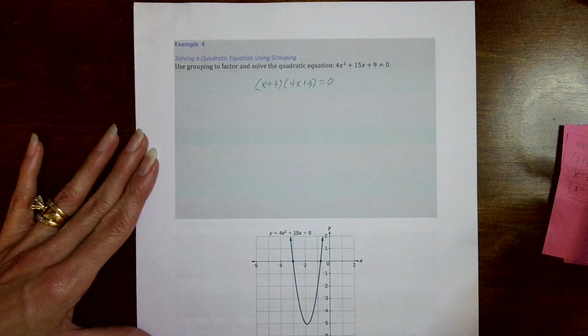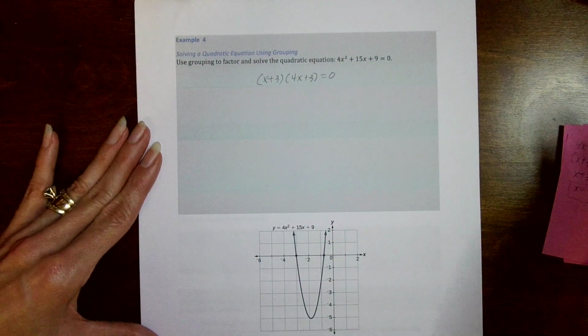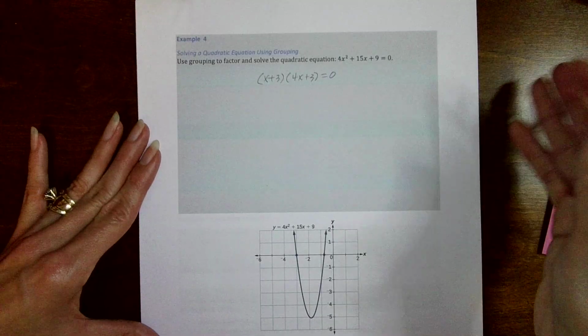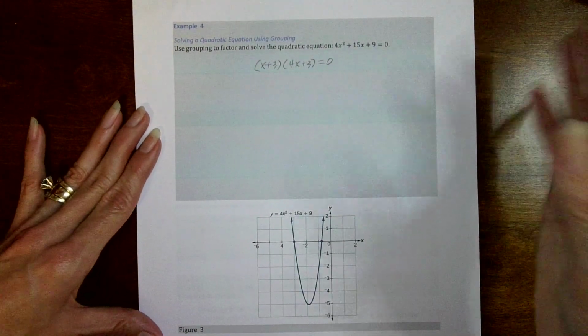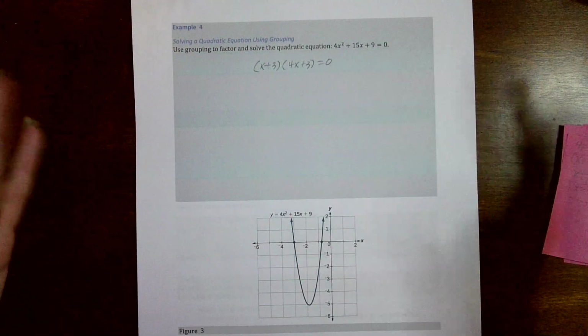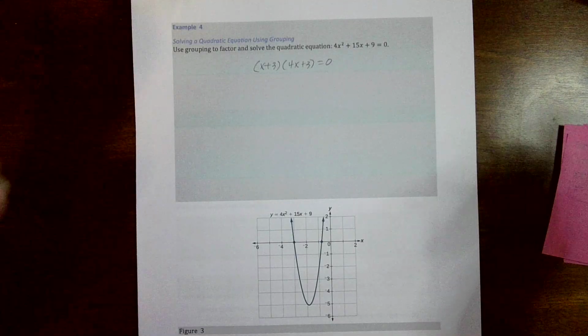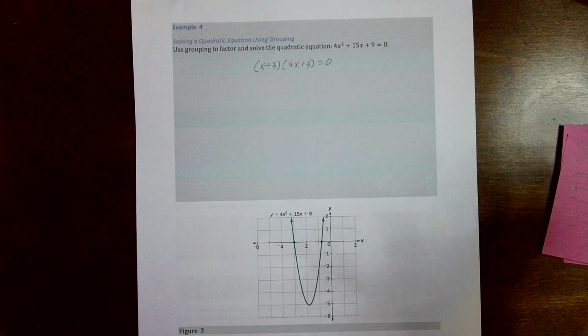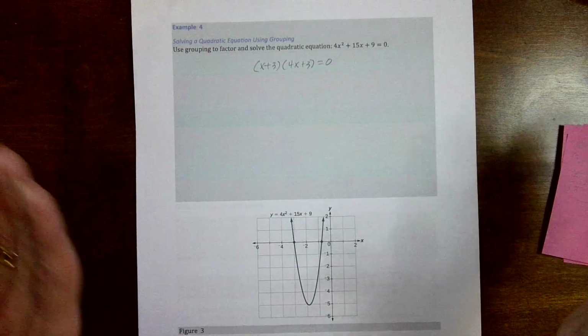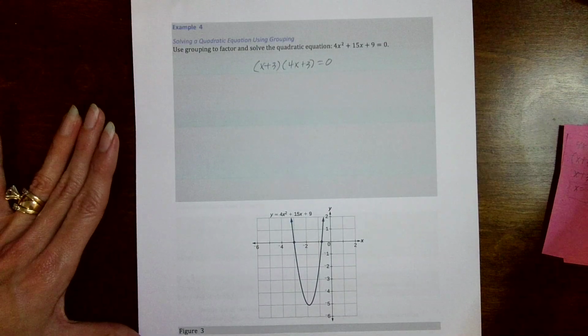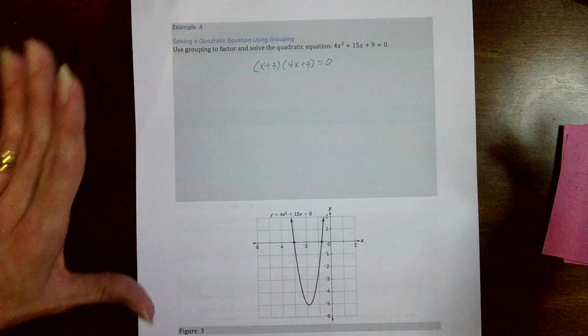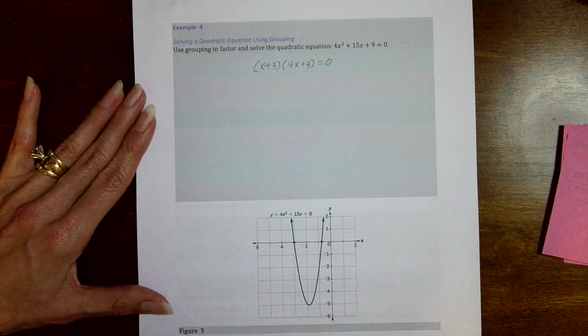Also, if you're a visual person, you could also throw it into Desmos and find where the intercepts are. Now, sometimes they're fractions, so you would have to understand what the fraction meant as far as the graphing, but there are many ways to solve these equations. And I'm going to give you the quadratic formula soon.